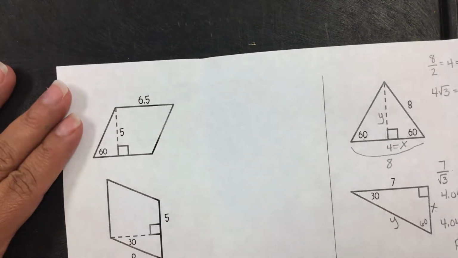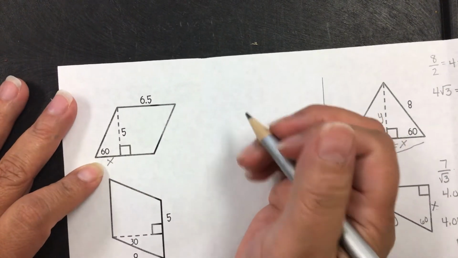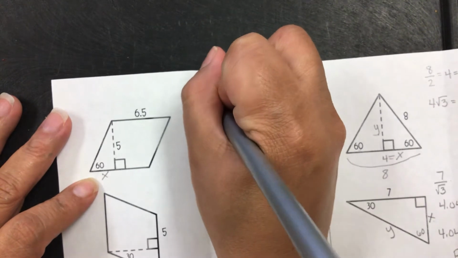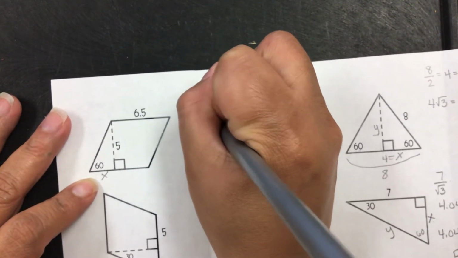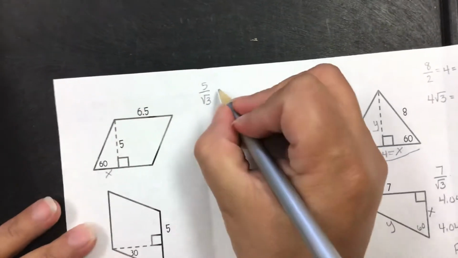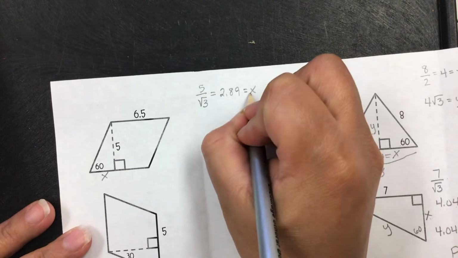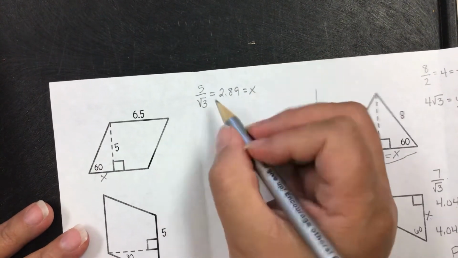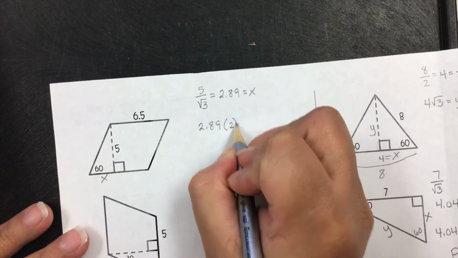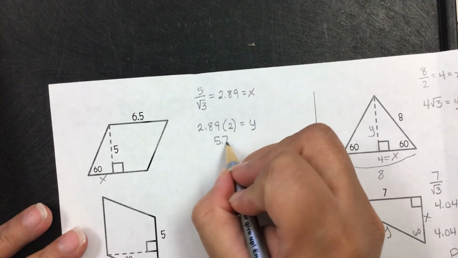We got a 30, 60, 90 triangle. We need this little section because that's the small side, the short side. So how do we get that? We take the long leg and divide by the square root of 3. That decimal approximation is 2.89, and that's the value of x. Now that we have the value of x, to get the hypotenuse, we're going to just multiply by 2. That's y, and that's 5.77.